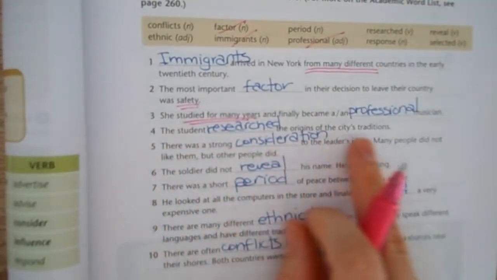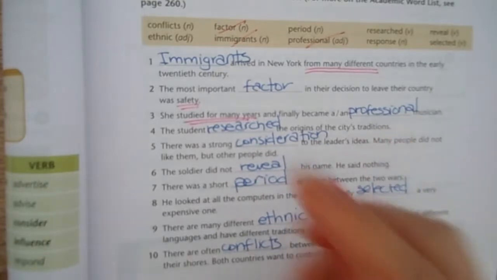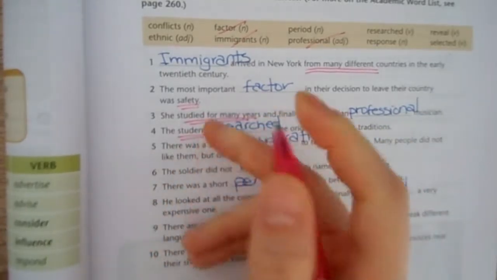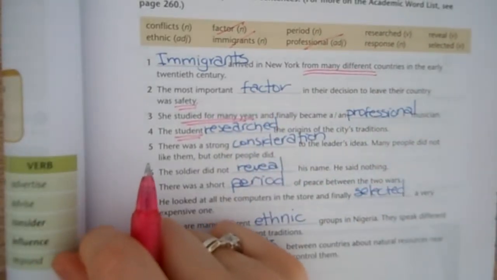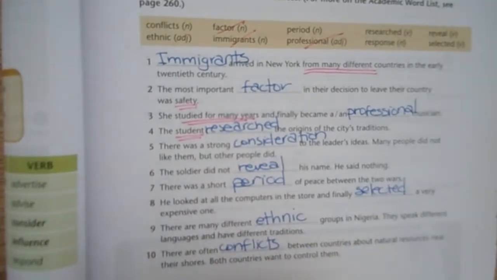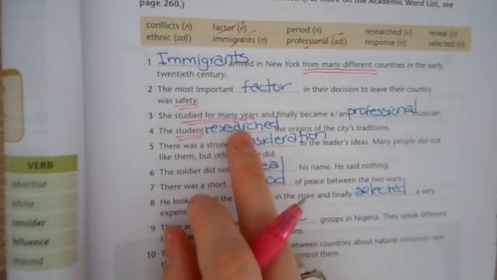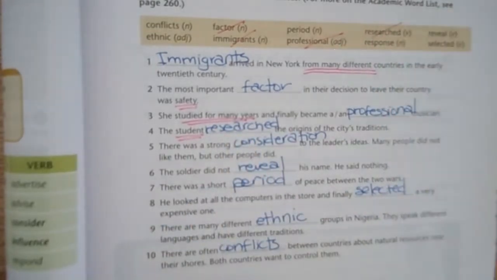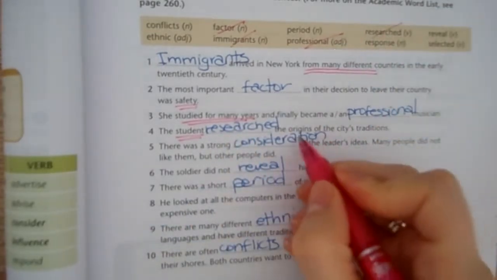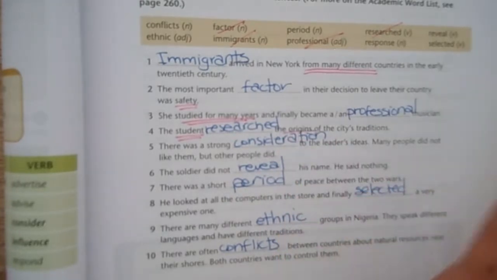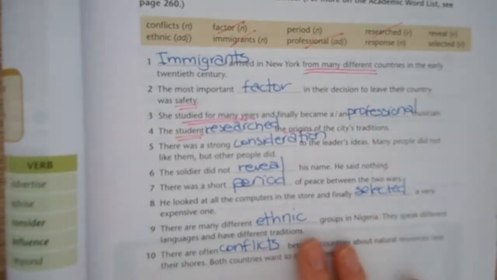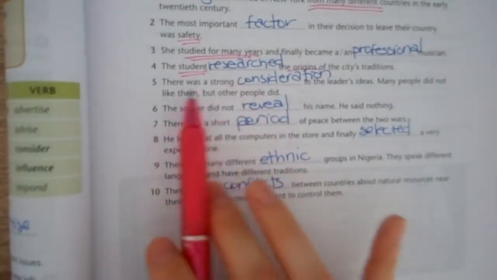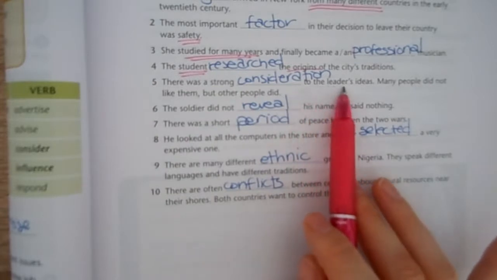The student researched the origins of the city's tradition. It tells me student, and usually students, they research stuff because that's part of their responsibilities as students. So that's how I kind of know that answer. And then also the origins, like the beginning of the city's traditions, usually that means you have to find the information. So that's research.